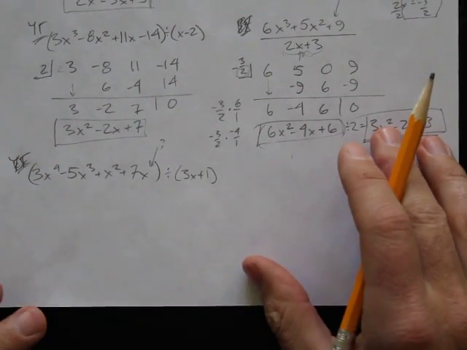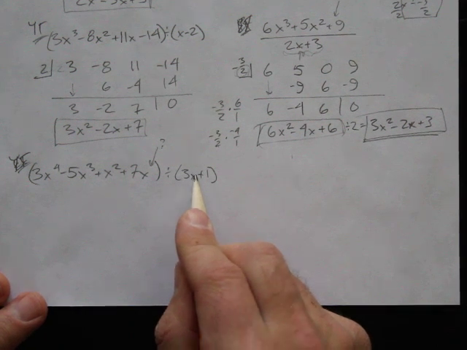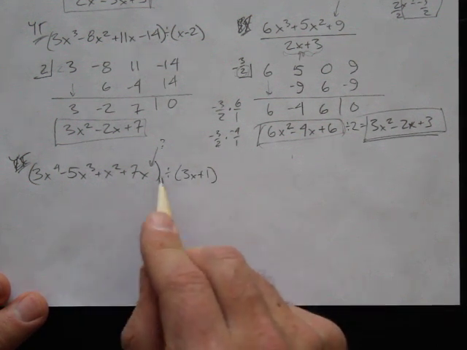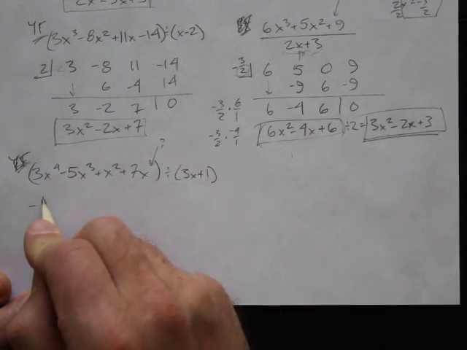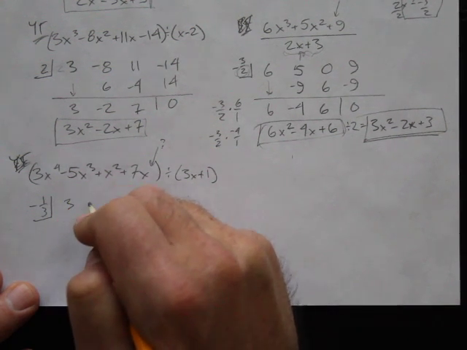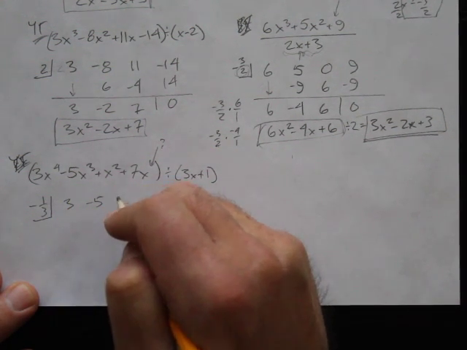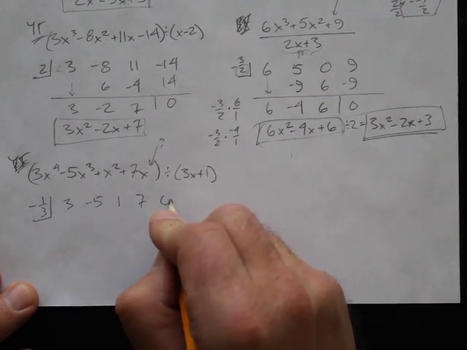All right, let's see how you did. So this should be negative 1/3 to make this whole thing 0. So negative 1/3. Put that in the box. 3, negative 5, 1, this should be 1, 7, and then 0.